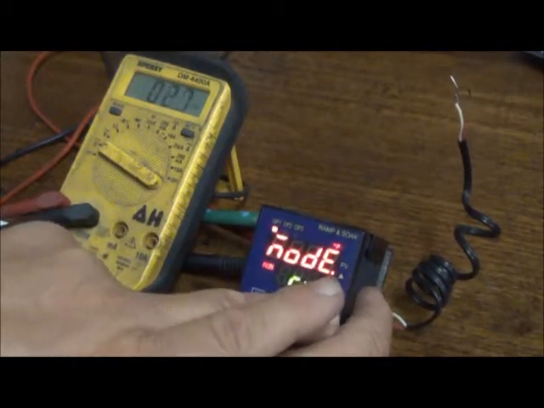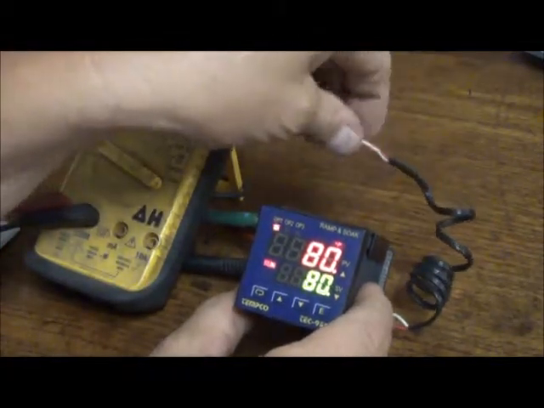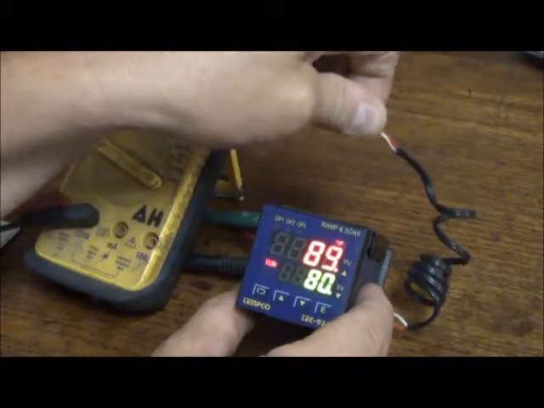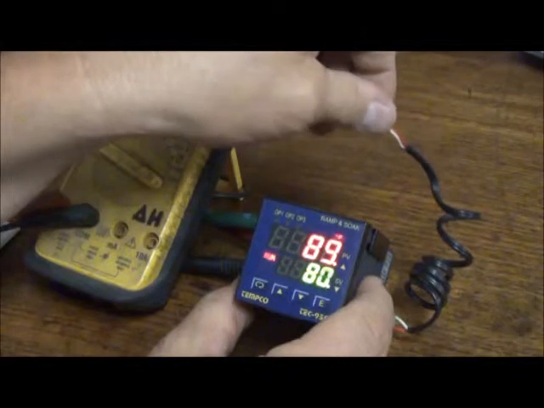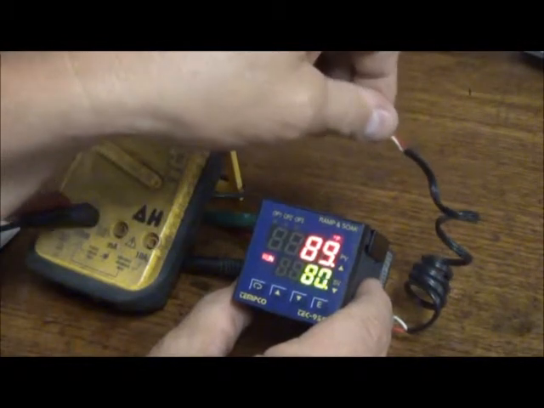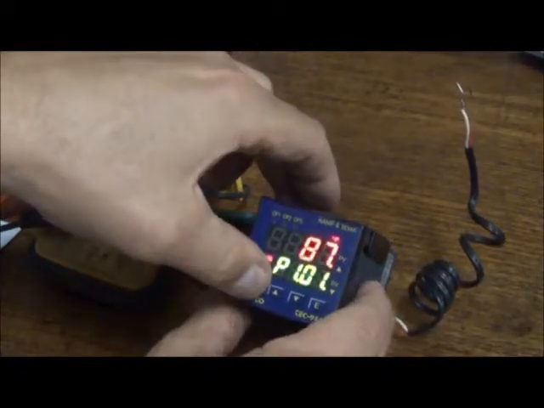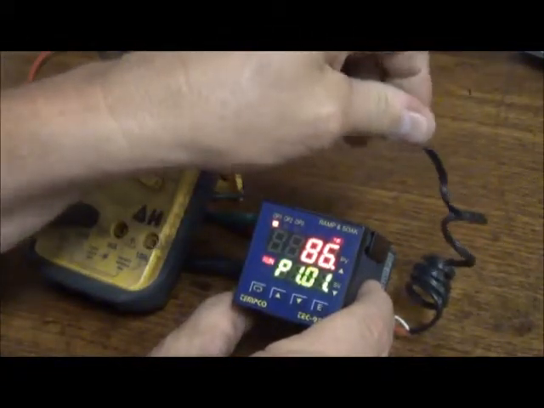Oops, just hit this a couple times. There, 80. All right, set at 80. So it's going to stay there for a minute. It's going to bounce up to 85 over another minute. When that turns to 2, because right now we're in a dwell.